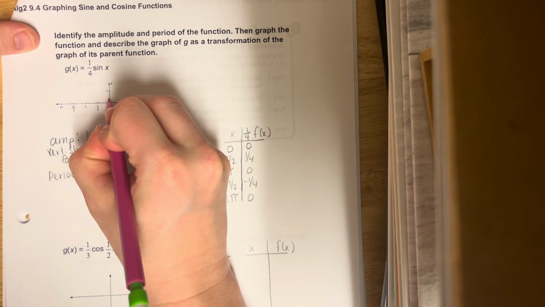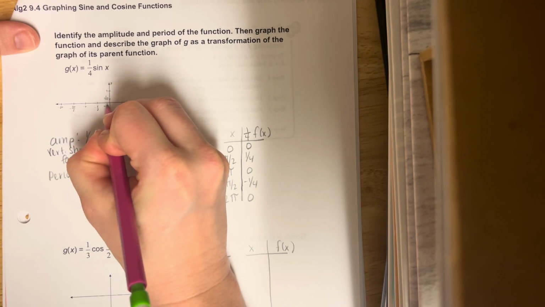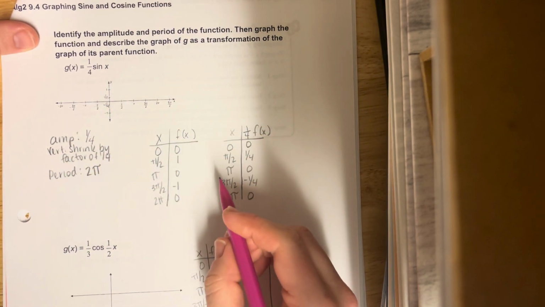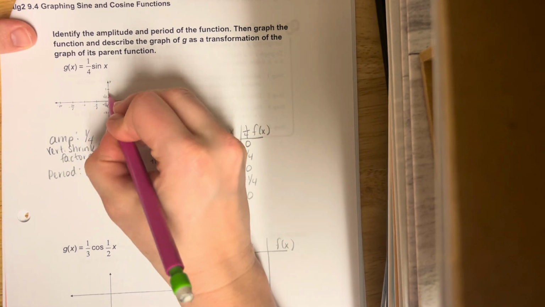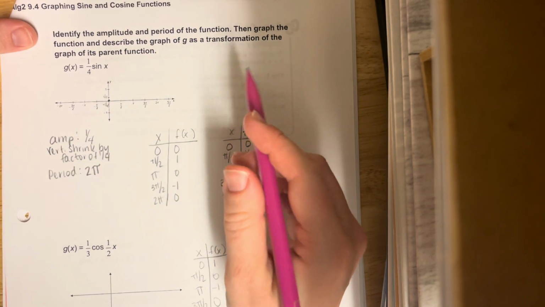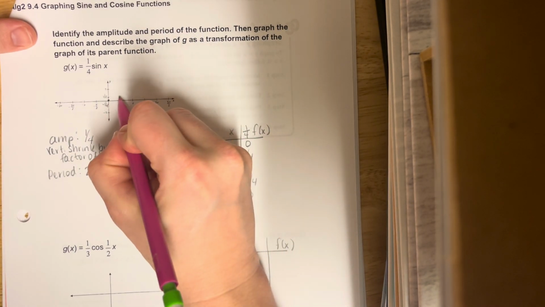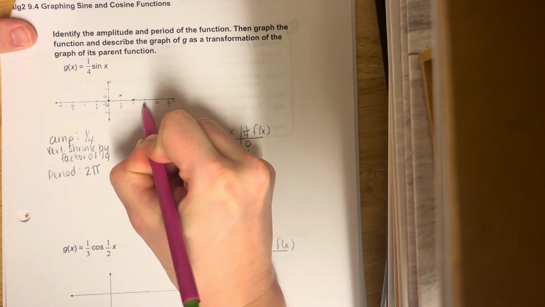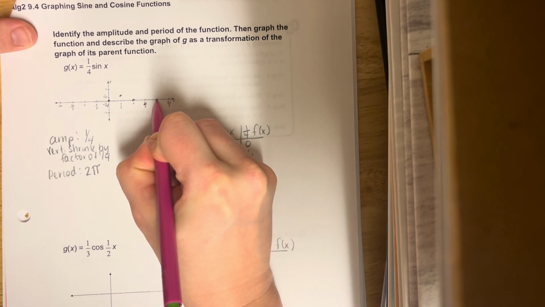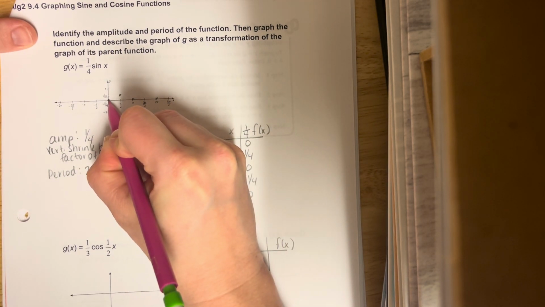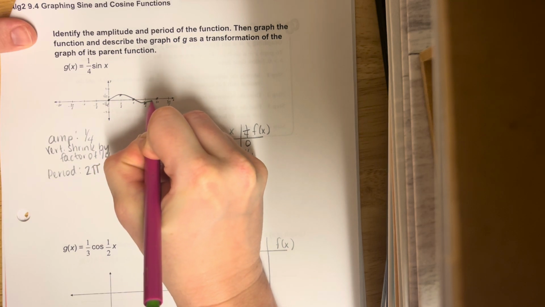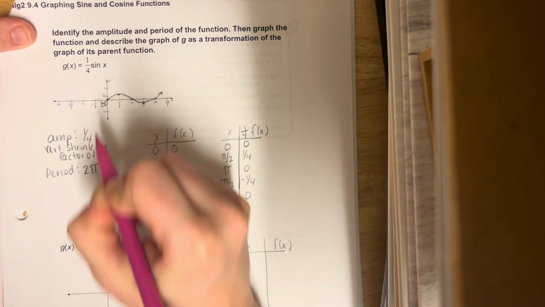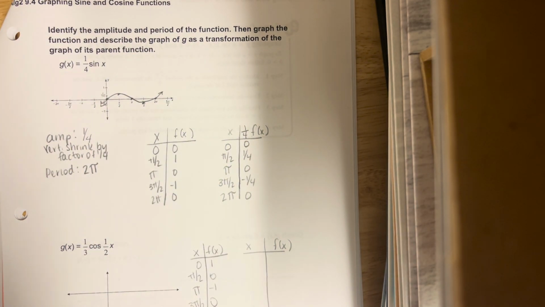So if this is 1, then we're going to say this is 1/4 and a negative 1/4. You could also change that to just a 1/4, but I did want to show you that you can actually see the vertical shrink a little bit better when you don't. And your sine here kind of makes an S type shape and continues on.